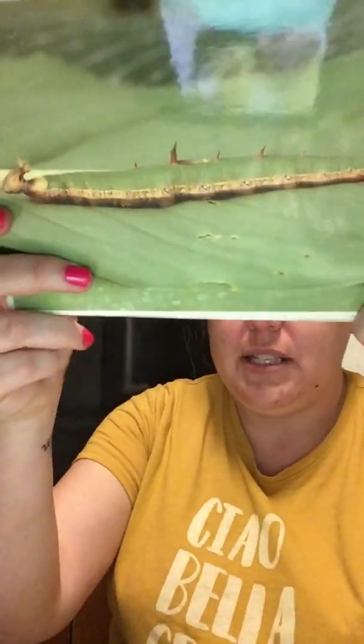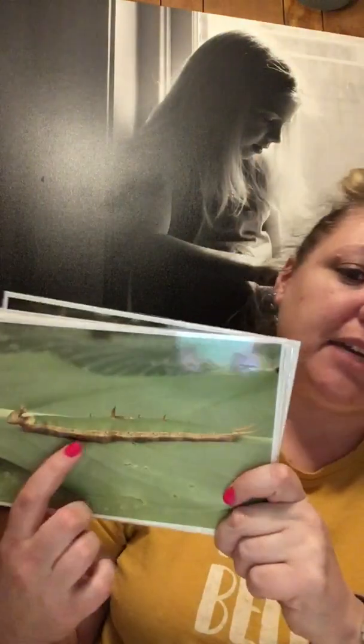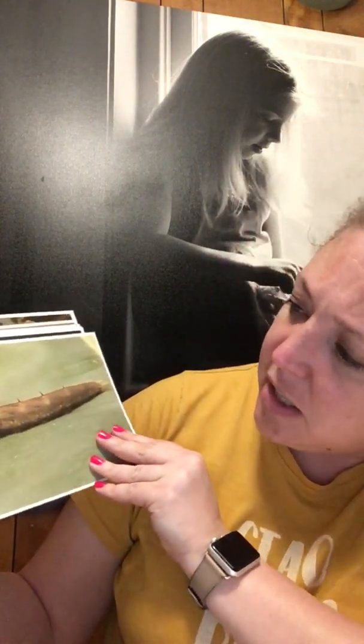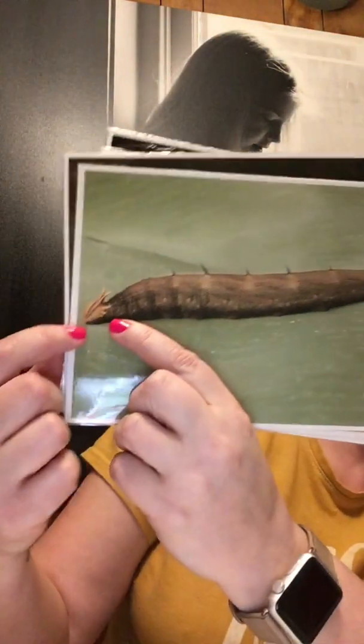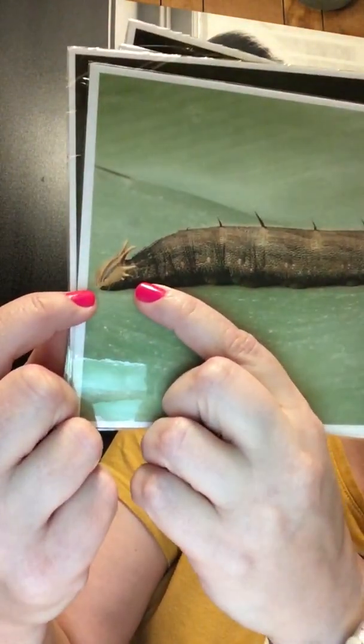Now this caterpillar is not as colorful, right? And it's got great camouflage. It blends in to keep it safe. It kind of looks like that leaf. And here it's getting a little bit darker. It's got an interesting head on him, doesn't he? I had to look at that one for a little while. Okay, so then it's going to go into the chrysalis phase.